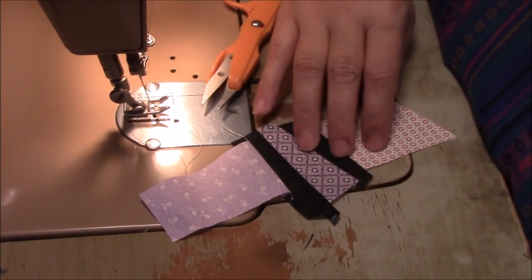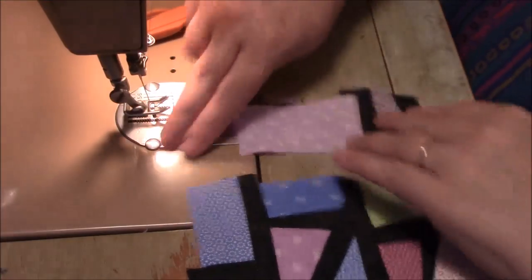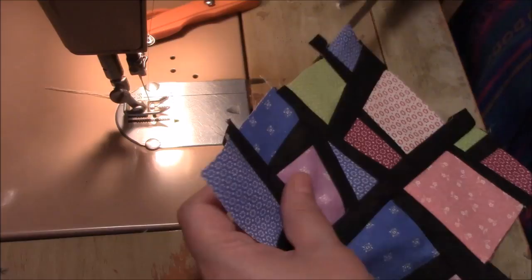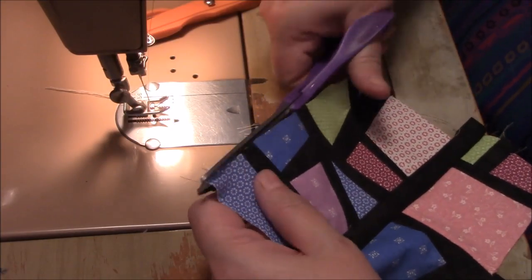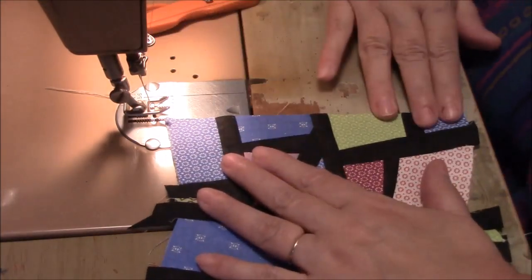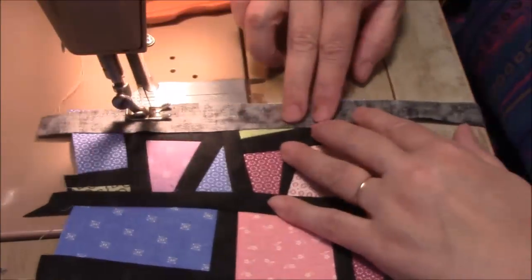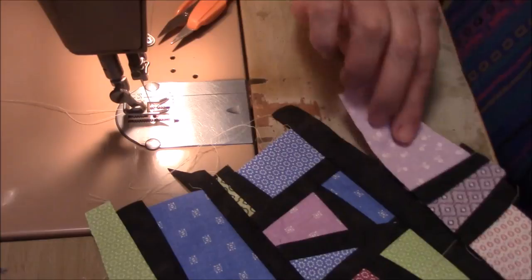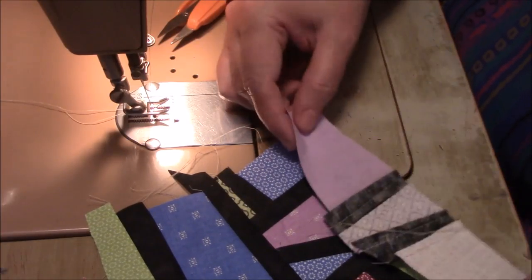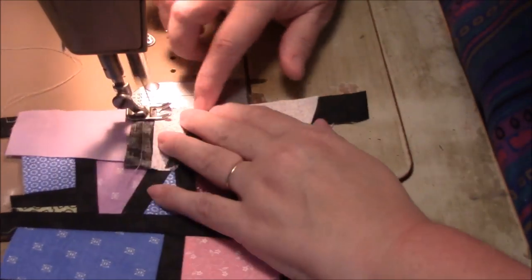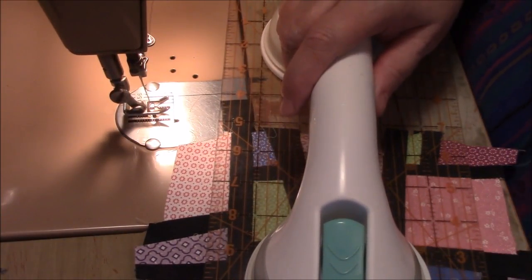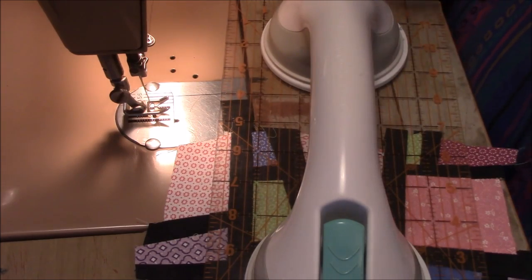Let me see if it will be long enough. Yes, it will, if I do it that way especially. So let's make a straight line here. Going to go ahead and add some grout here. Okay, I'm going to cut my straight line. And hopefully I can get 6 inches out of this. I can. Let's go cut this baby.